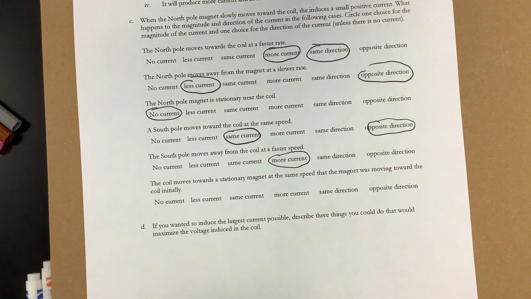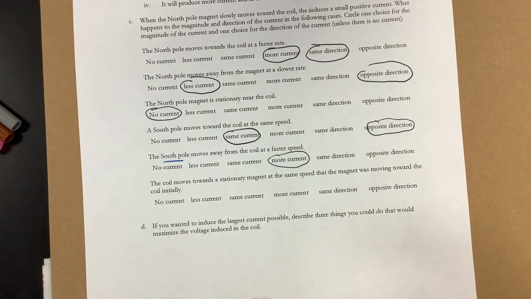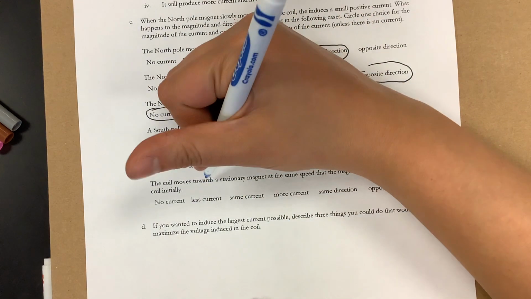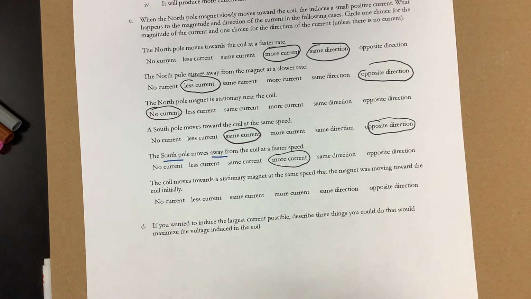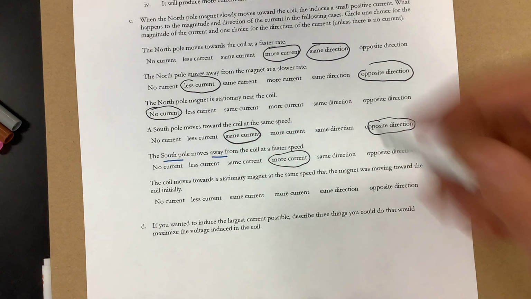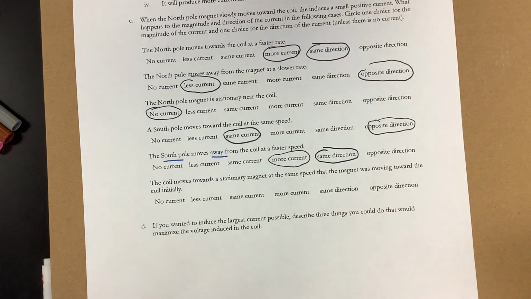But notice it has 2 directional changes here. I'll try to highlight them because I know it's a lot of text together. It's the South Pole, so that's 1 directional change, and it moves away from the coil. That's kind of like a double negative here. A North Pole moving towards is the same as a South Pole moving away. Since you made 2 directional changes, that's actually in the same direction. You'd still get a positive voltage.